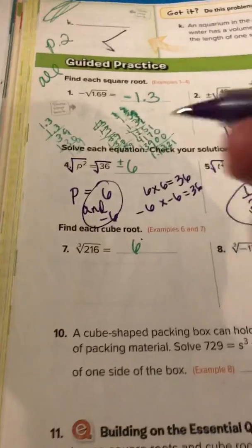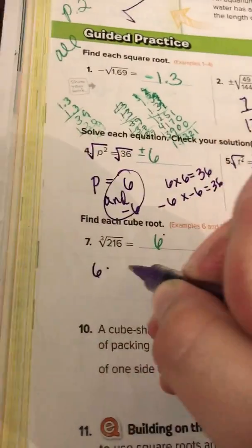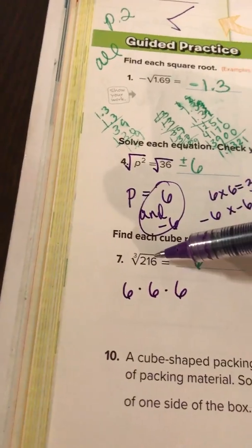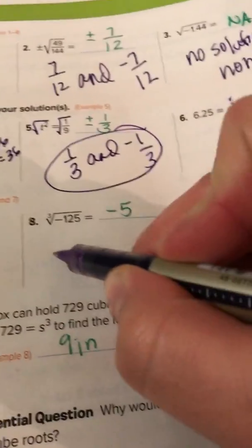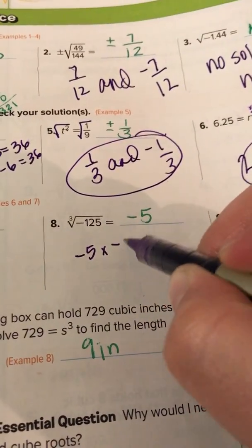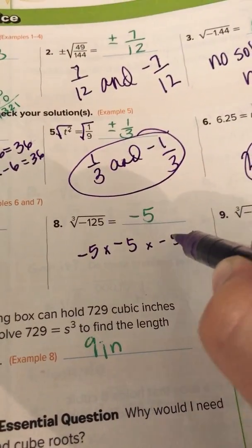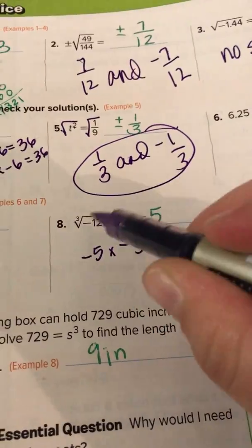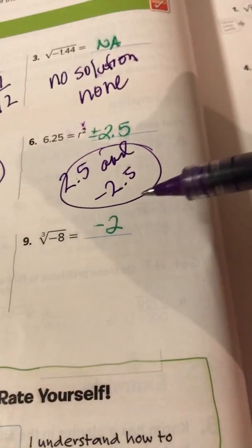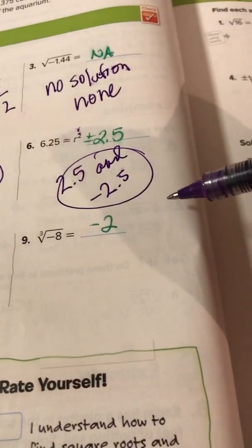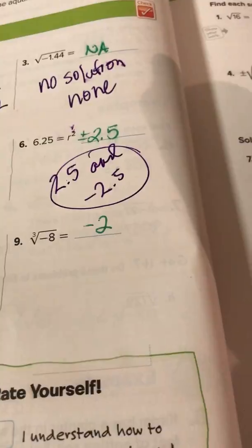Now you can check your answer, because if 6 multiplied by 6 multiplied by 6 equals 216, I know I'm correct. If -5 multiplied by -5 multiplied by -5 equals -125, I know I'm correct. Okay, and then same thing here. -2 multiplied by -2 multiplied by -2 equals -8.